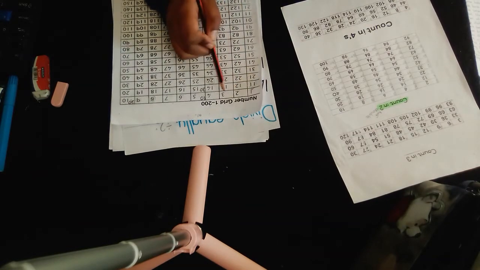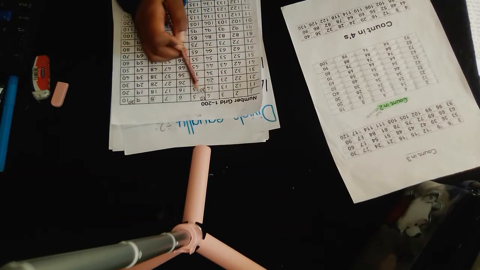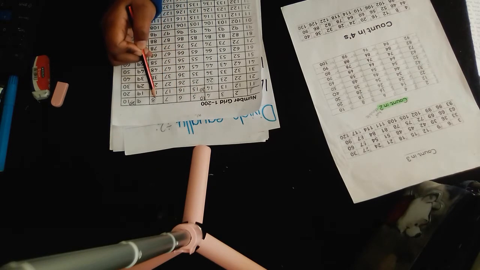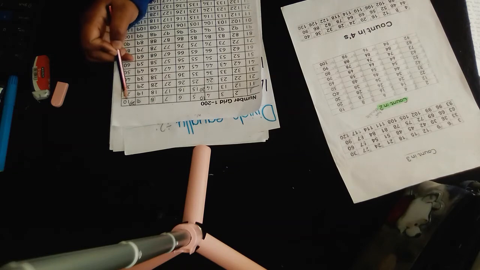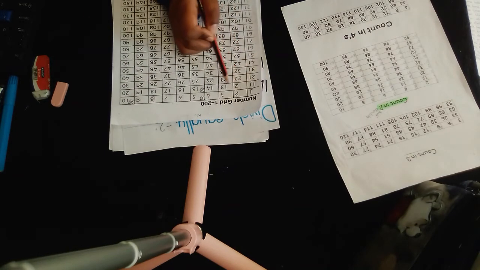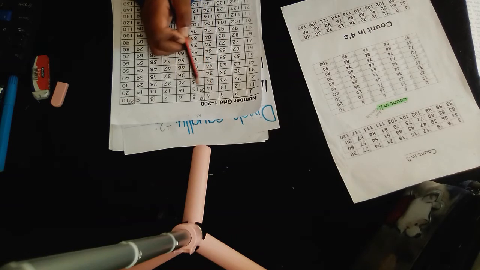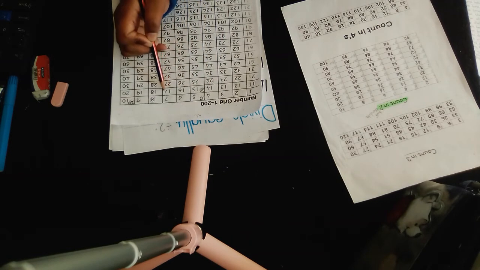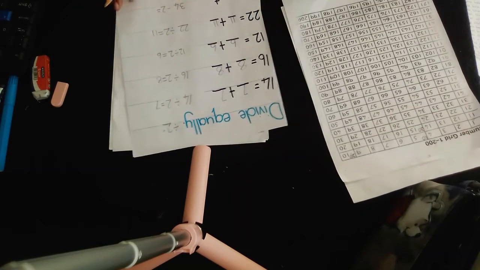2, 4, 6, 8, 10, 12, 14, 16, 18, 20, 22, 24, 26, 28, 30, 32, 34. When I said 34, I stopped at number 17.